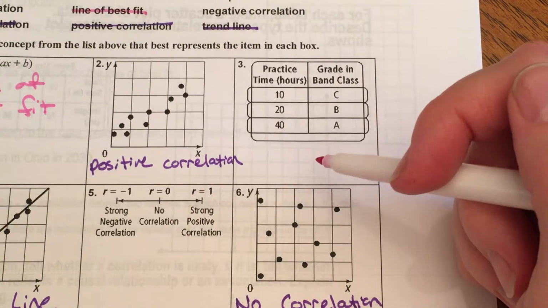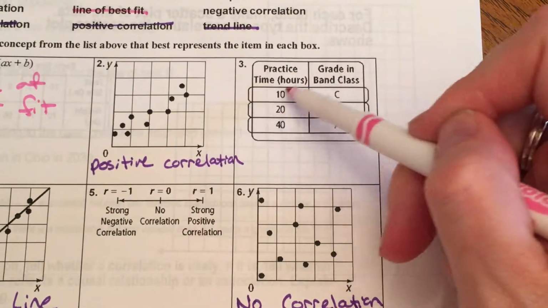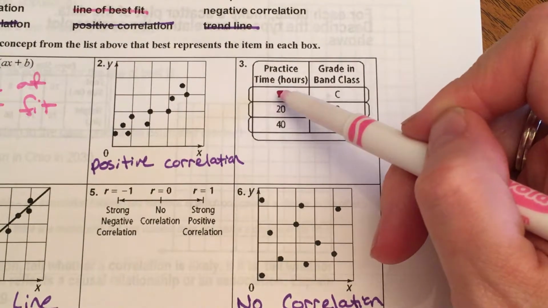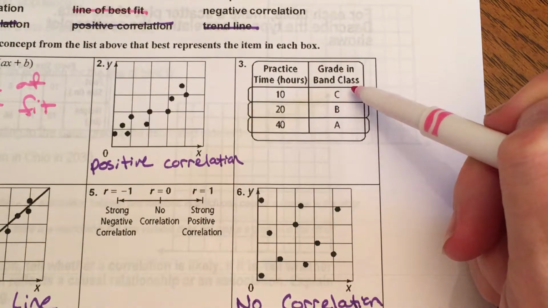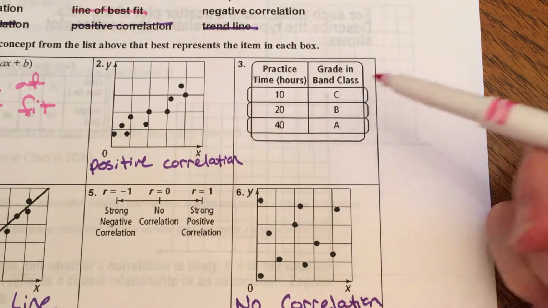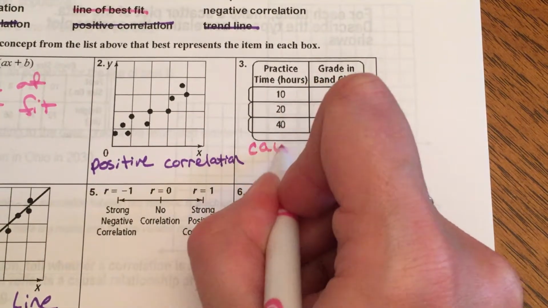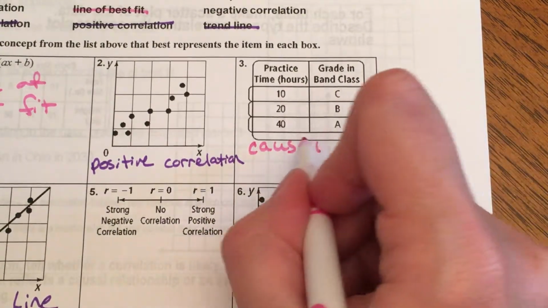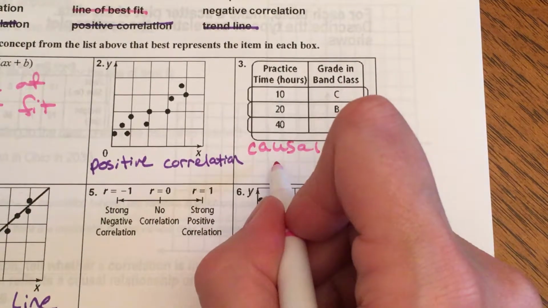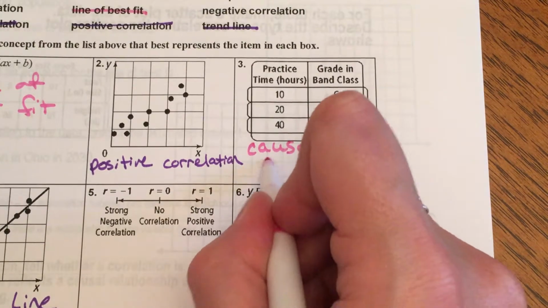That's what's being discussed here. Yes, more practice causes an effect of a better grade in the class. There's a cause and effect relationship. So this is causal. Be careful how you spell that. It's different from casual. It's causal.